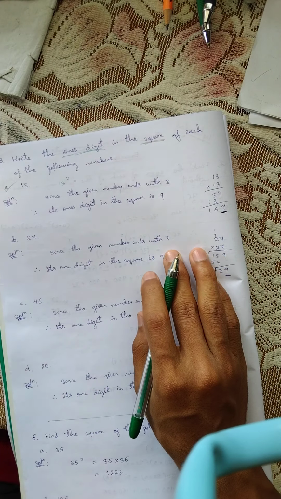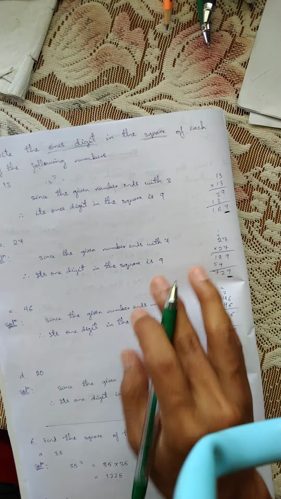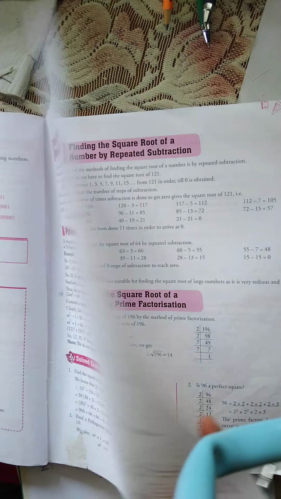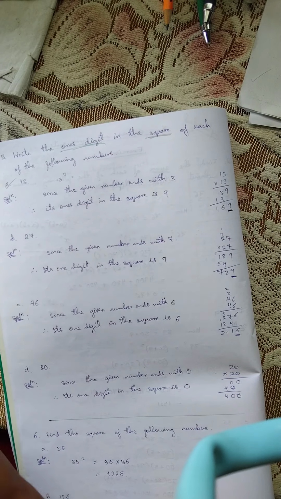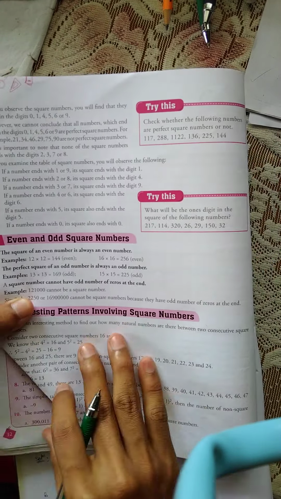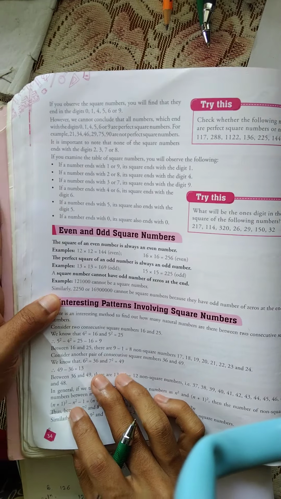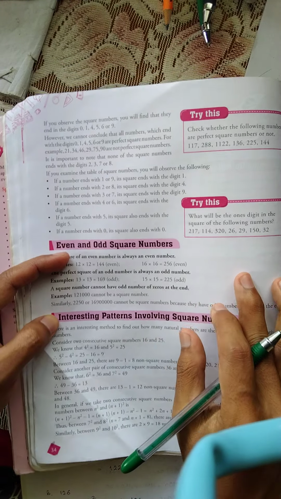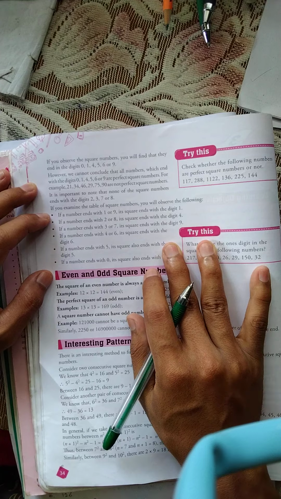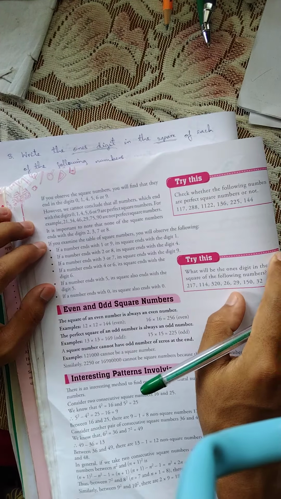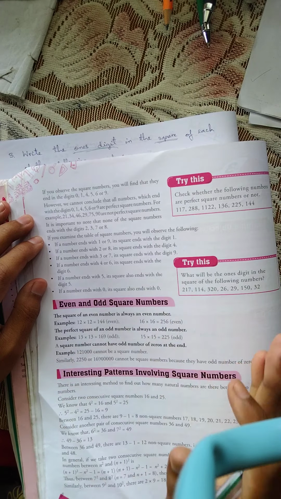Okay, now if you could remember, let me show you from your textbook. Yes, this is on page 34. This is just a kind of trick to remember without multiplying.